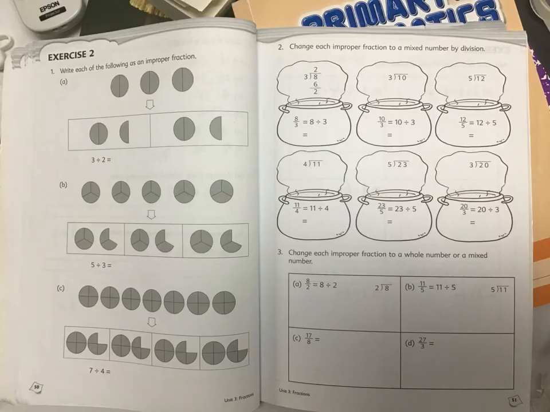Here is your homework, exercise 2. There's one A, B, C. There's 2, but there's several for 2, and 3. So in the first one, you write each of the following as an improper fraction. That's where the numerator is going to be bigger than the denominator. For number 2, you're going to change each improper fraction to a mixed number by division. So that's when you're going to have a whole number.